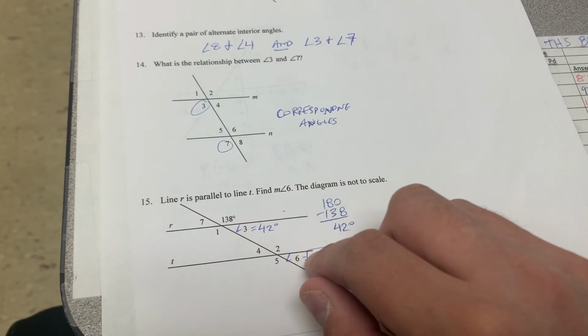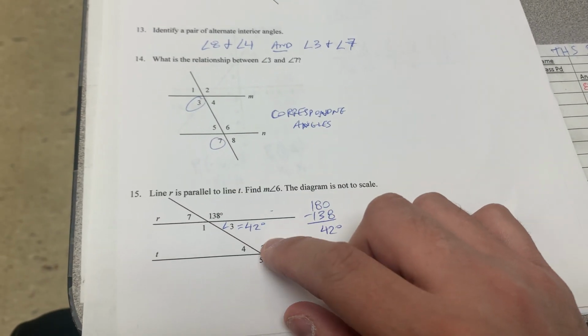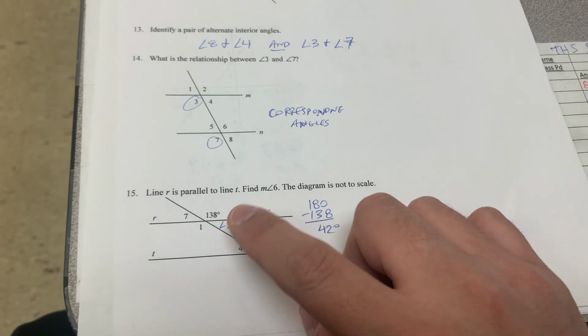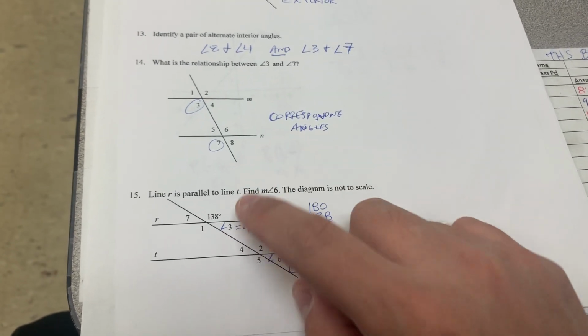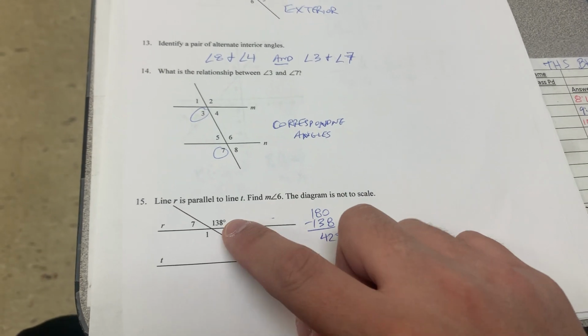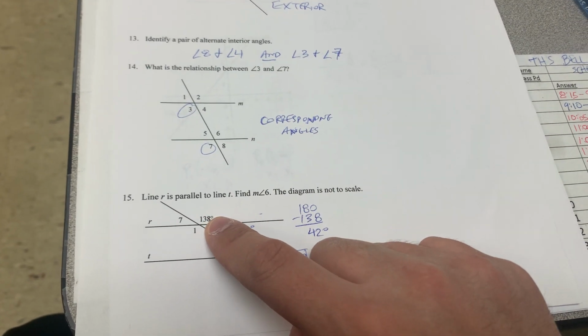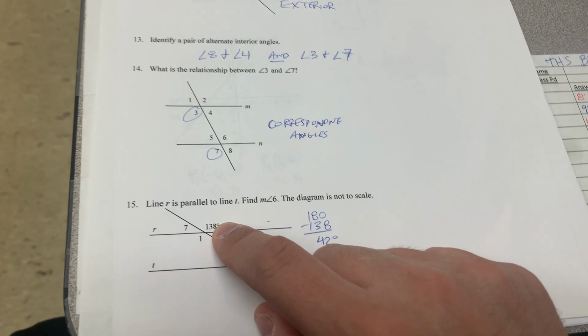Number 15, line R is parallel to line T. Find the measure of angle 6. Well, 6 is going to be the same as angle 3 because those are corresponding angles, just like number 14. The only thing I'm given here is that this is 138 degrees up here.